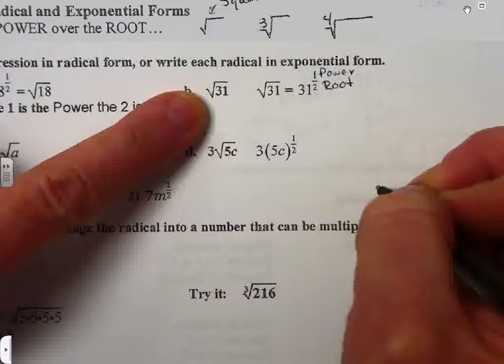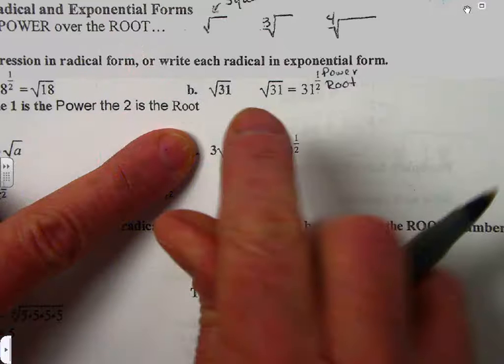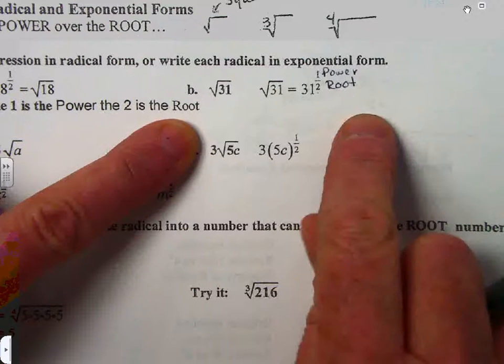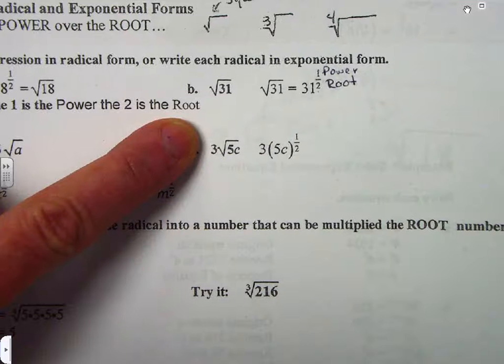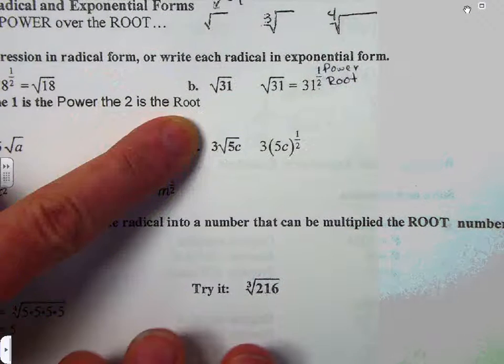The whole first half of your assignment is to switch your stuff from radical notation into rational exponent notation and back and forth, okay? It's going to get a little easier. It's a little confusing right in the beginning, and then all of a sudden it'll click, so hang in there, okay?